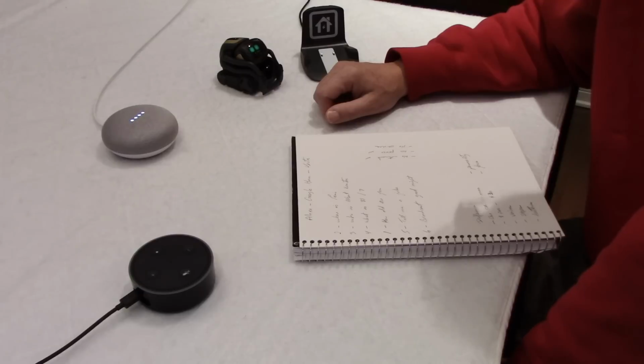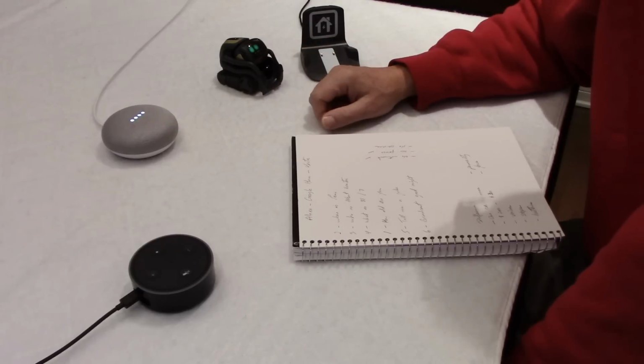According to Wikipedia, Albert Einstein was a German-born theoretical physicist who developed the theory of relativity, one of the two pillars of modern physics.